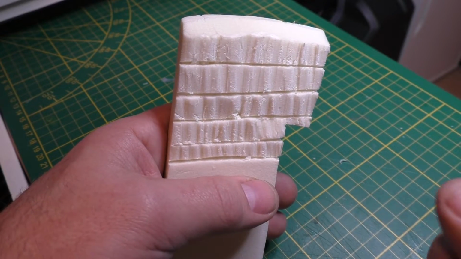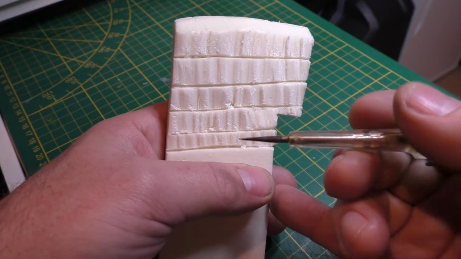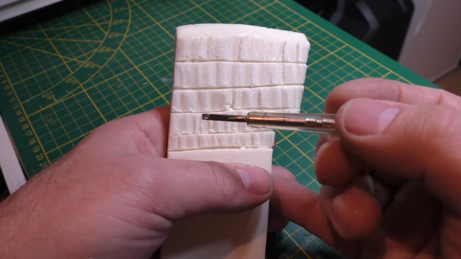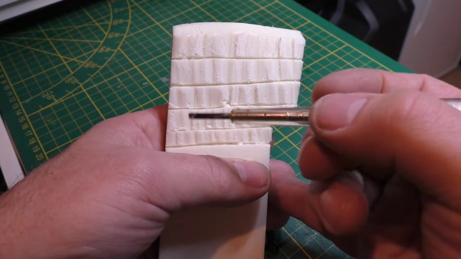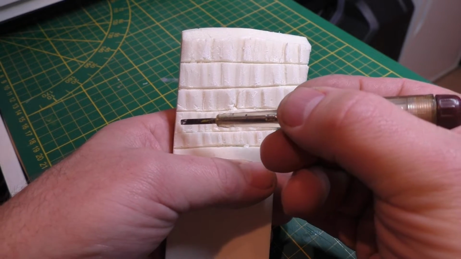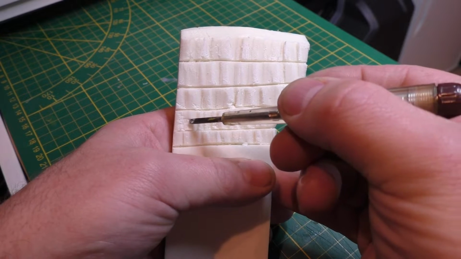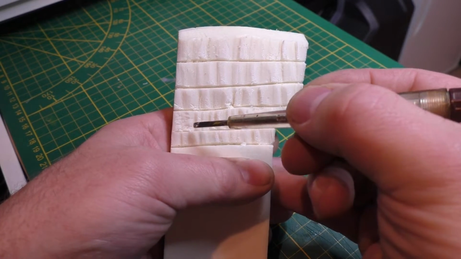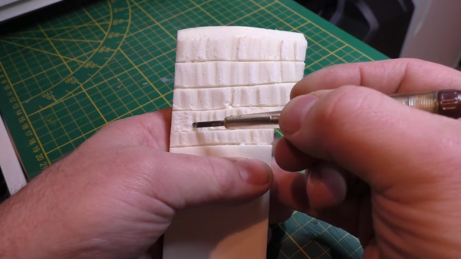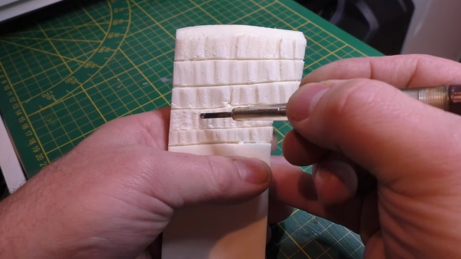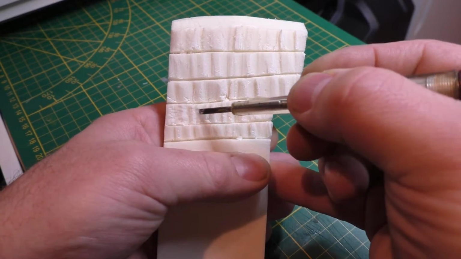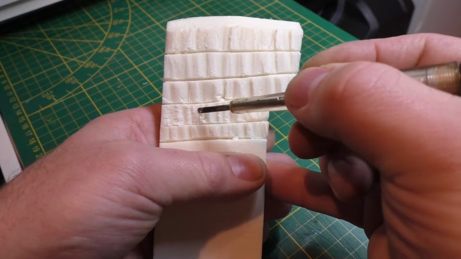With the point of a screwdriver, we make little scratches to imitate schist traces. And with the corner of the point of a screwdriver, we press it into the foam, and we do it in each stone layer, layer by layer.